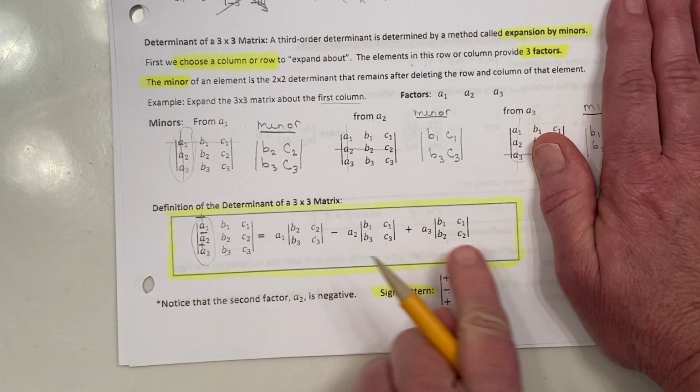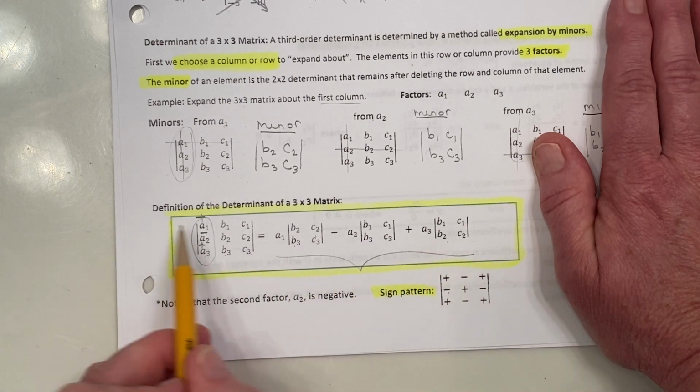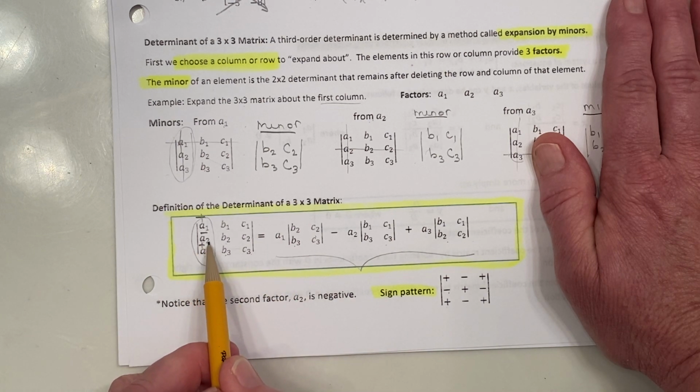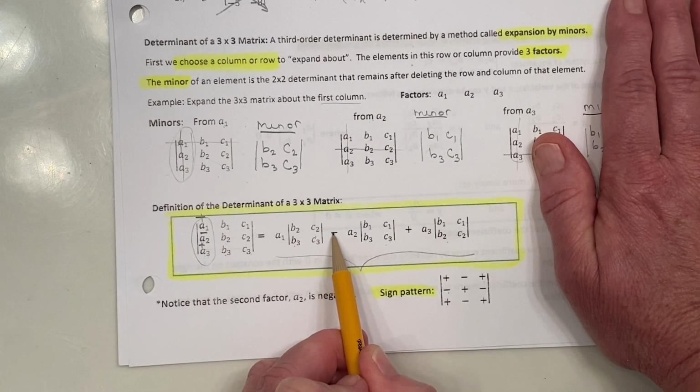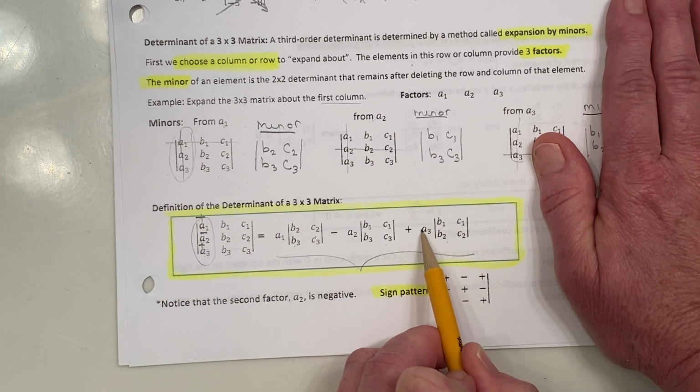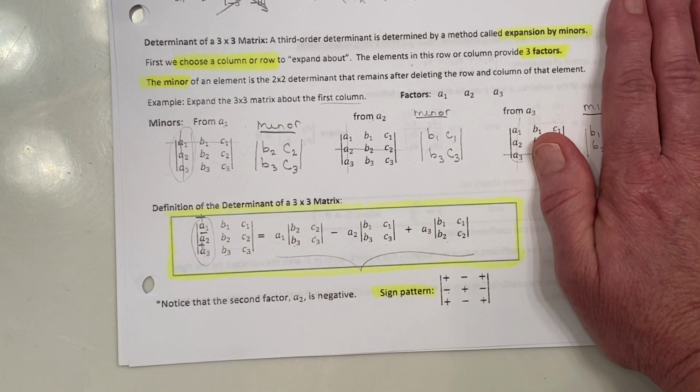Now let's transfer that over to what we have here. A1 is positive, that's why there's not a plus here, but it's understood. Go down to A subscript 2. This number, whatever it is, positive or negative, needs to have a subtraction sign right here. And then A sub 3, the number that's above it is positive, so this is a positive term right here.